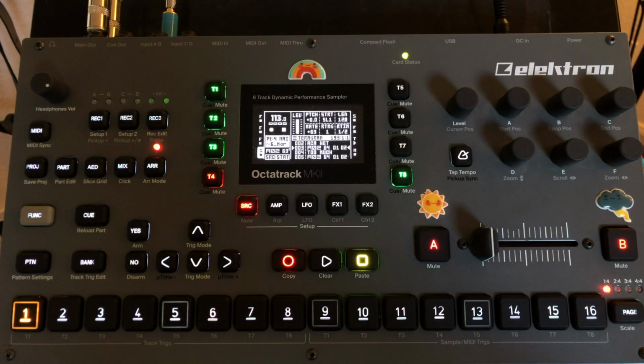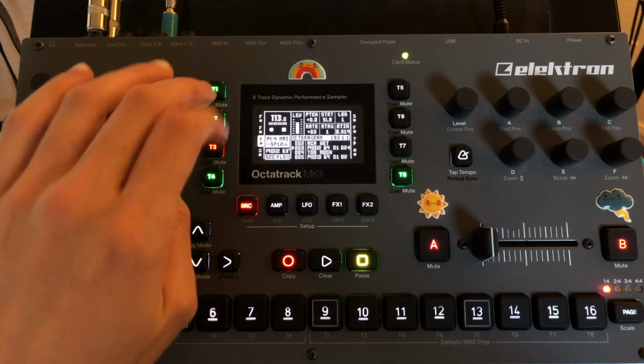Hey everyone, and welcome to the newest Octatrack tutorial. This week I want to bring you a new use that I ended up kind of falling into because I was helping out a friend of mine.